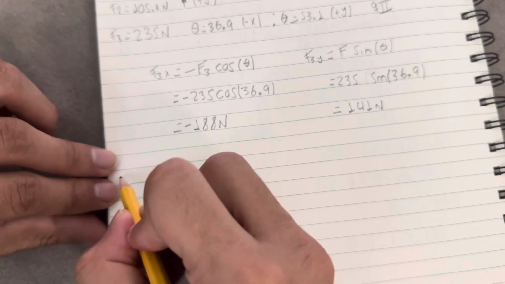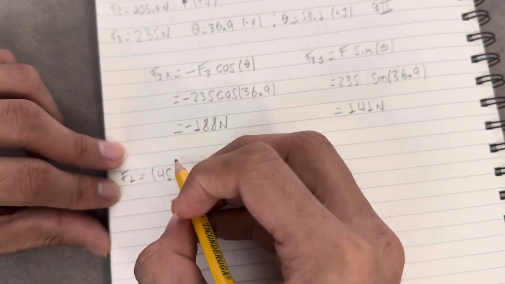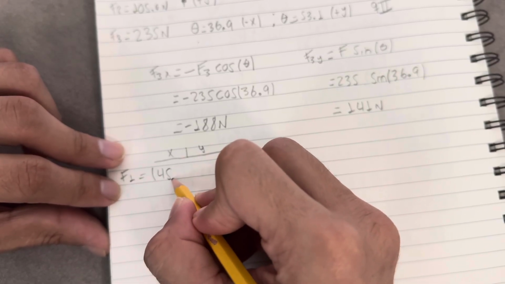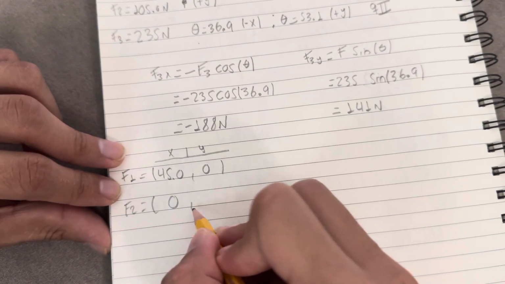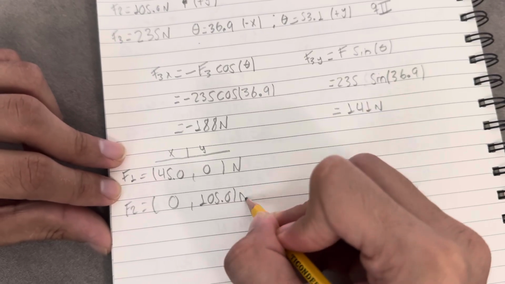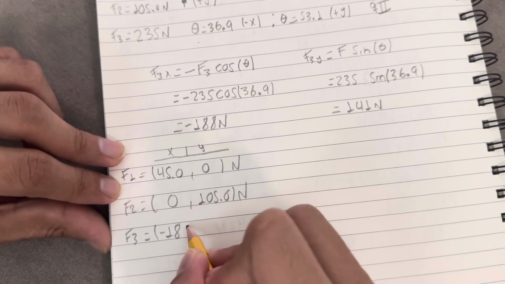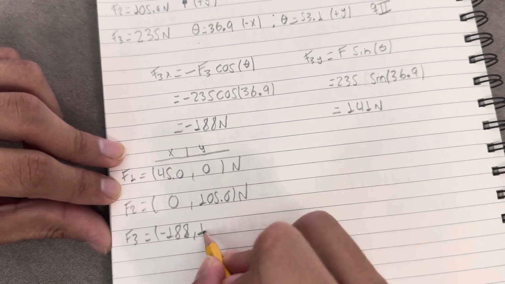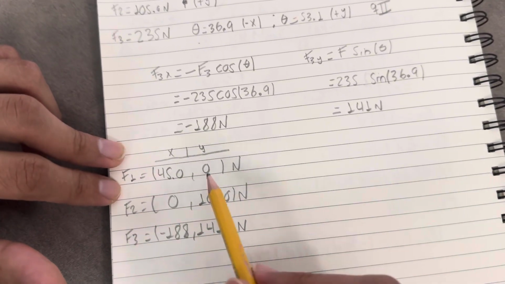So now we have F1 equal to 45, let's do x, y, comma 0. F2 is equal to 0, comma 105. And F3 is equal to negative 88, comma 141. This is the x-axis and this is the y-axis.